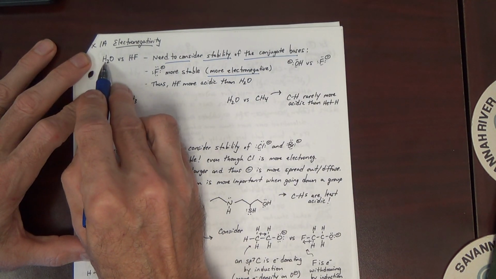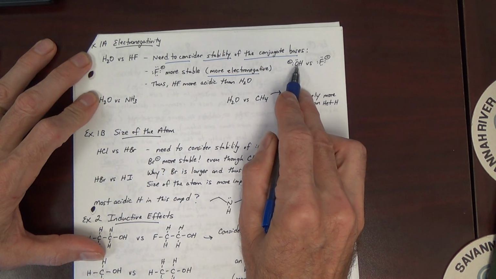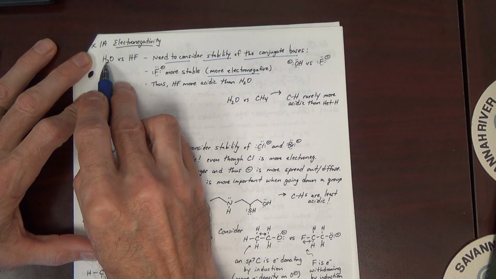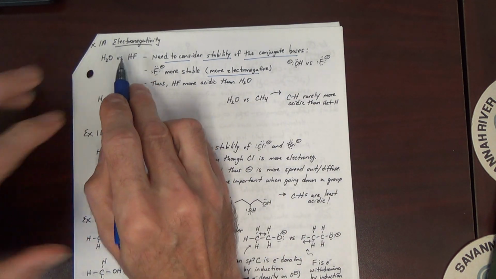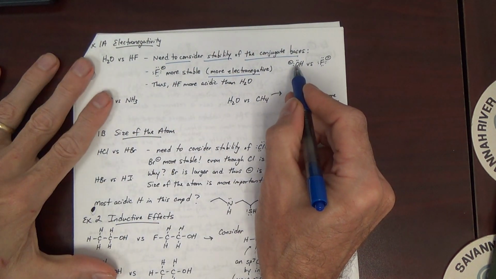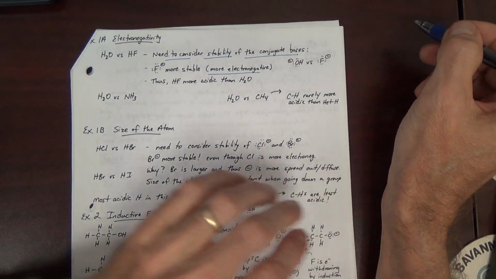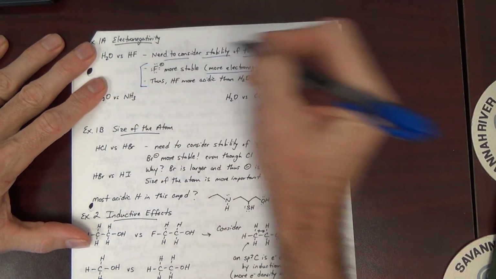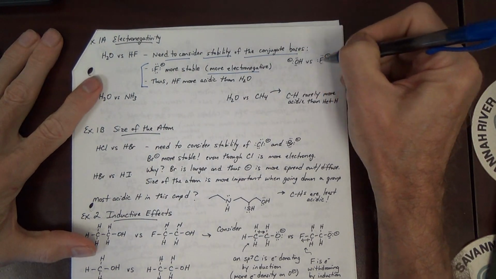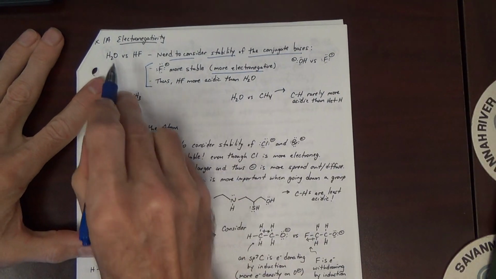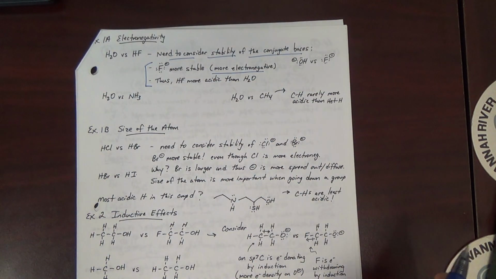Now a base can take the H of water and water will become hydroxide, but water is not as eager to become hydroxide compared to HF because hydroxide is not as stable as F minus. So here's our summary there. The stability of the conjugate bases tells us which one of these is more likely to act as an acid and become the conjugate base.